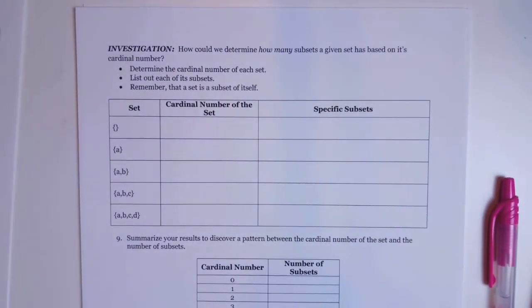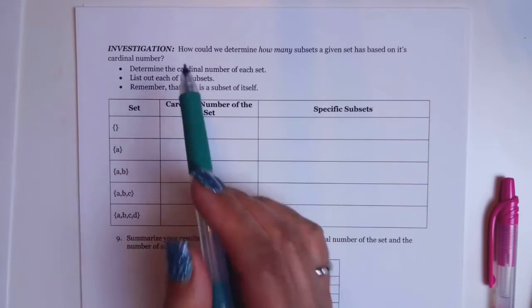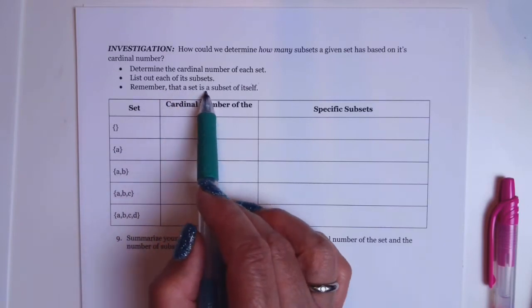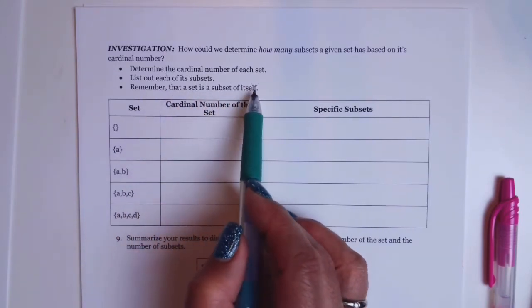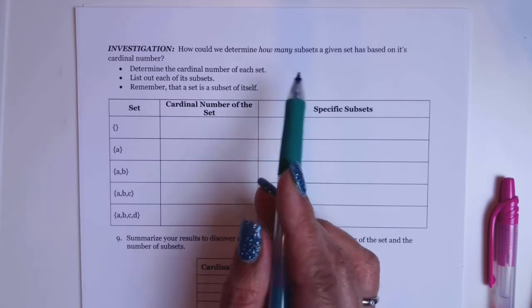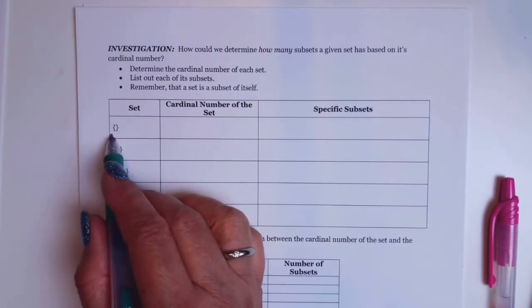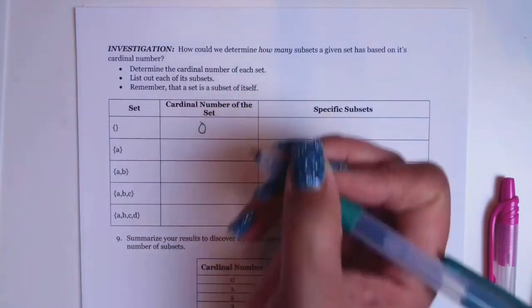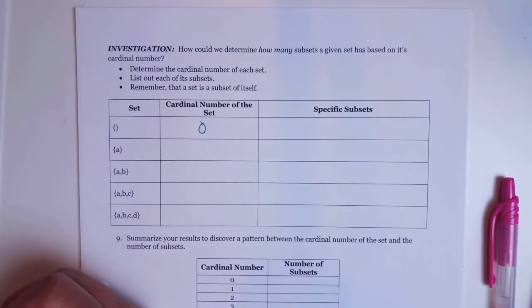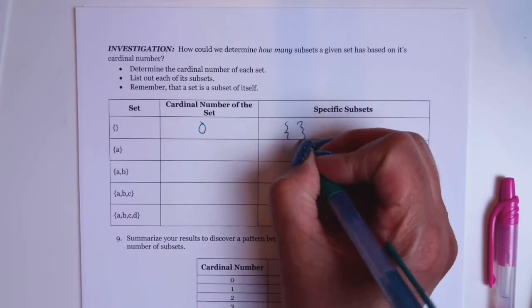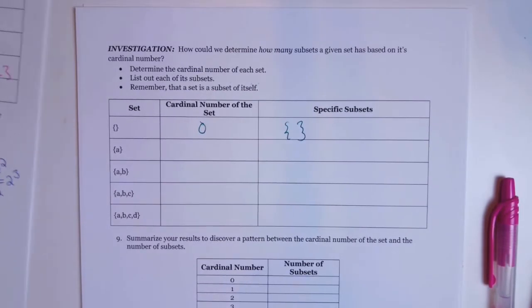How could we determine how many subsets a given set has based on its cardinal number? Determine the cardinal number of each set, list out each of its subsets, and remember that a set is a subset of itself. So, cardinal number is the number of elements. This set has 0 elements, so the cardinal number of the set is 0. Specific subsets, that's going to be your empty set. That's it. It doesn't have any others.